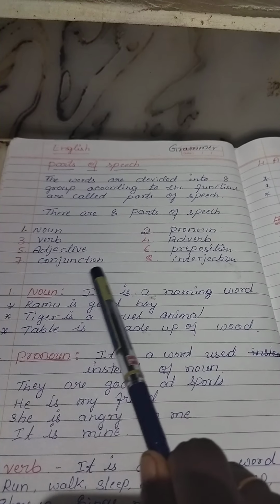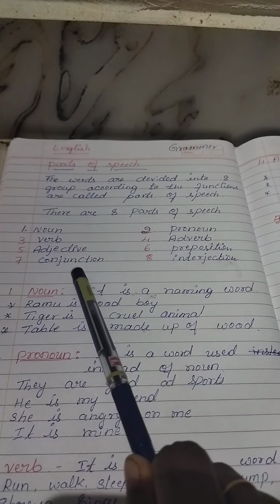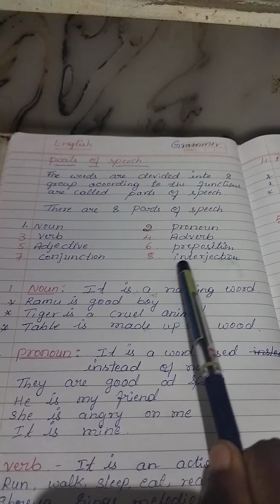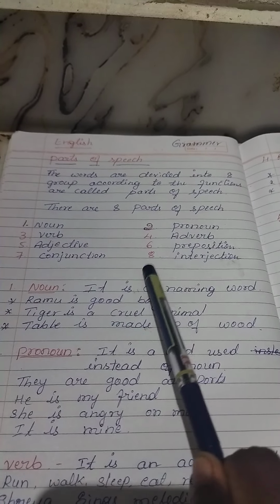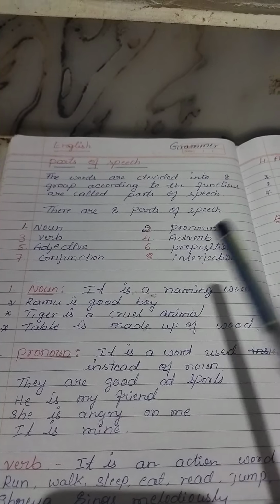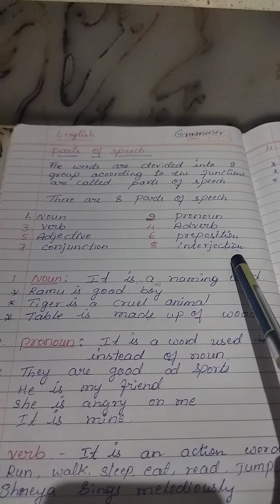No need to get confused by these two. Again I will explain: conjunction, interjection. The pronunciation should be correct while you are pronouncing. So these are the 8 parts of speech.